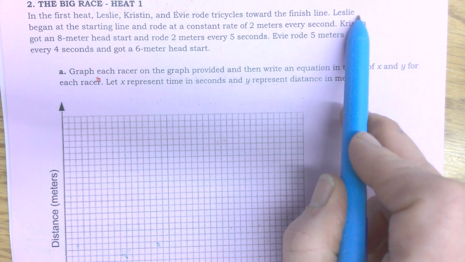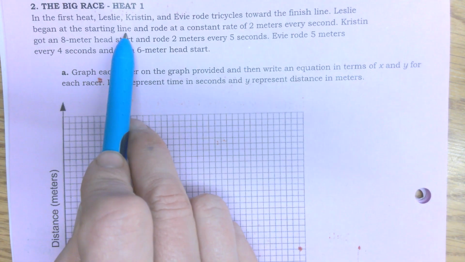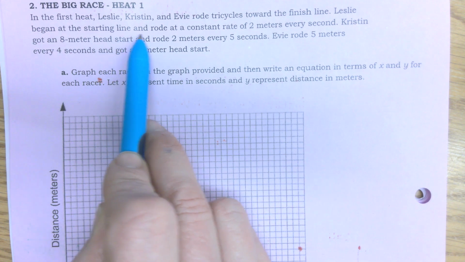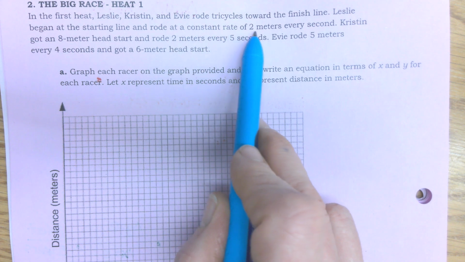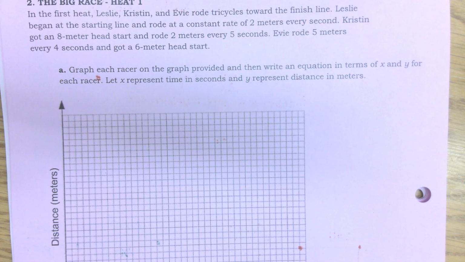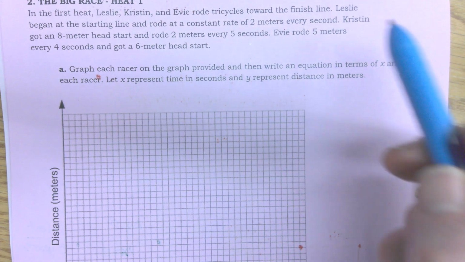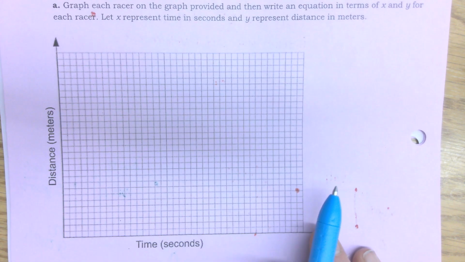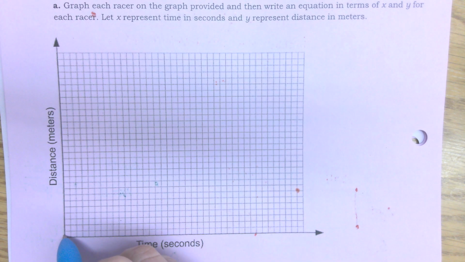And so Leslie began at the starting line, and she rode at a constant rate of 2 meters every 1 second. So I'm going to graph that. She starts at the starting line, right here at 0, 0.